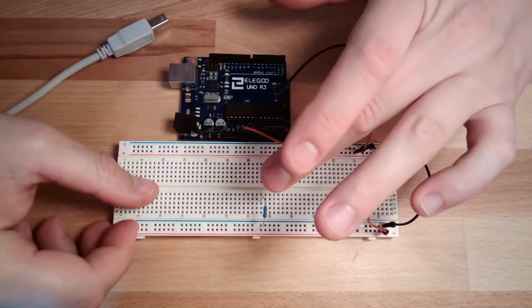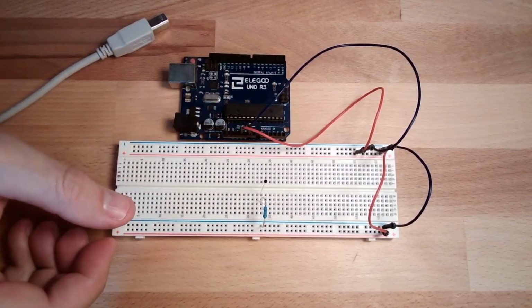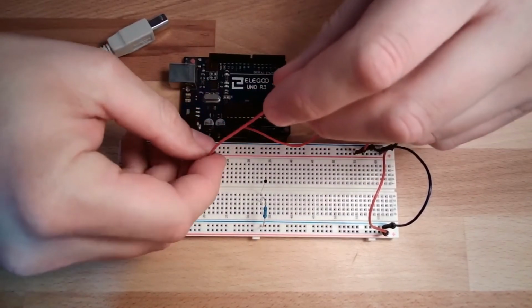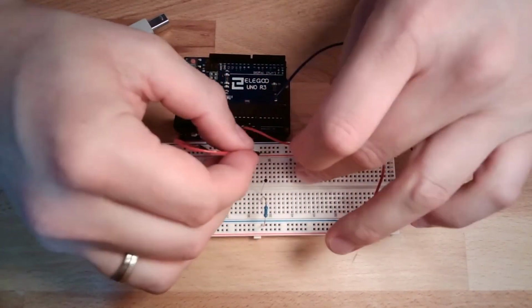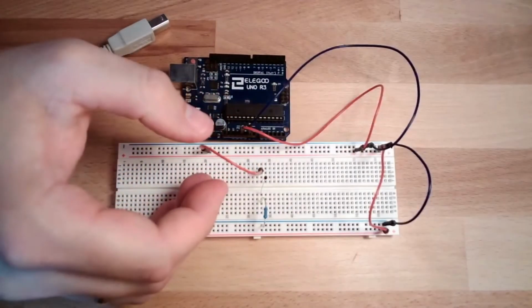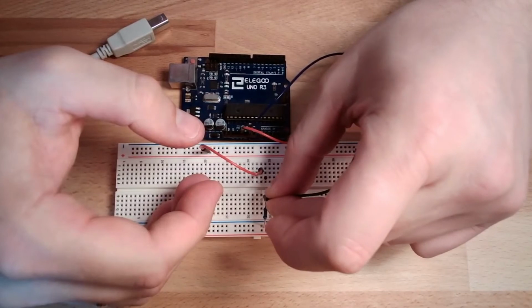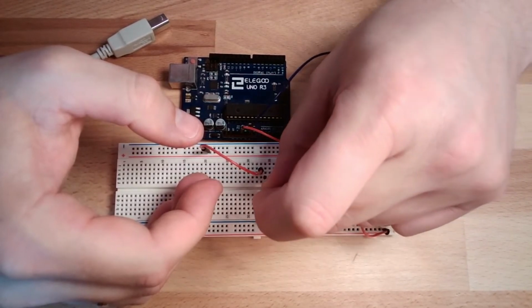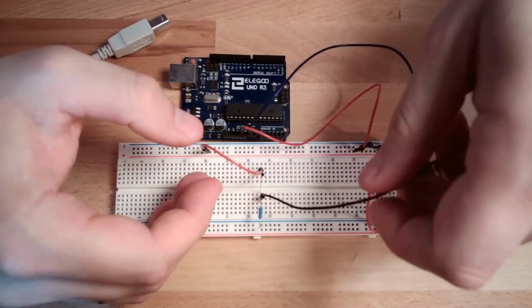Put it in. Of course, we again have to use 5 volts on this side, and we would have to measure from this point again to our analog input.